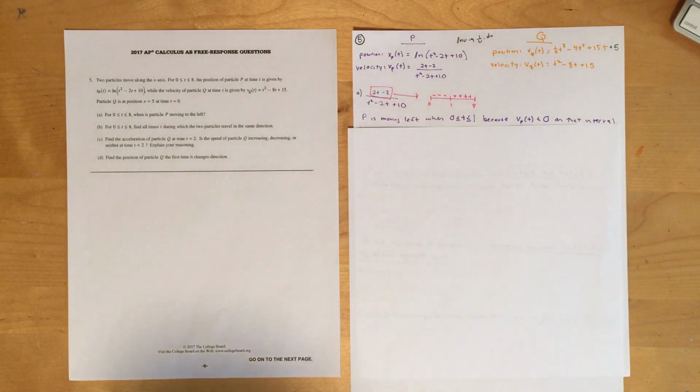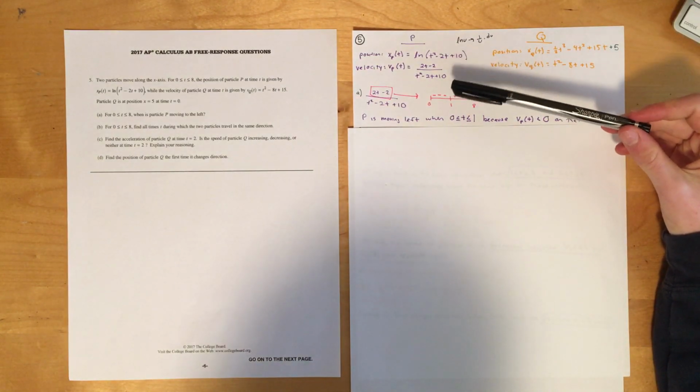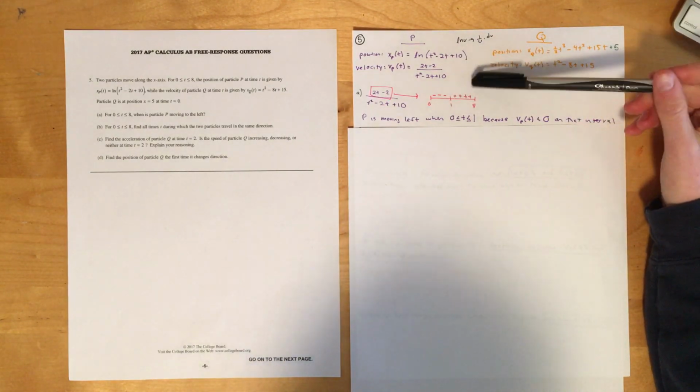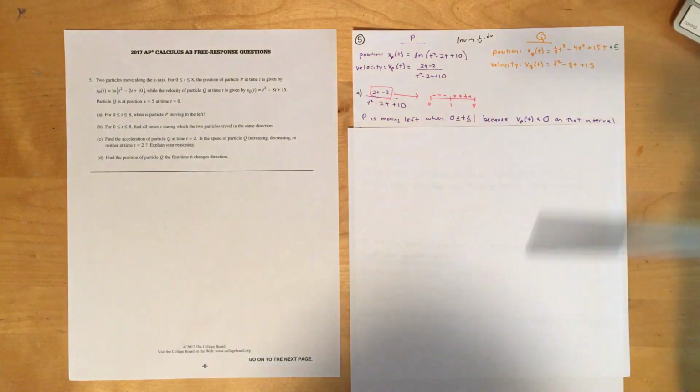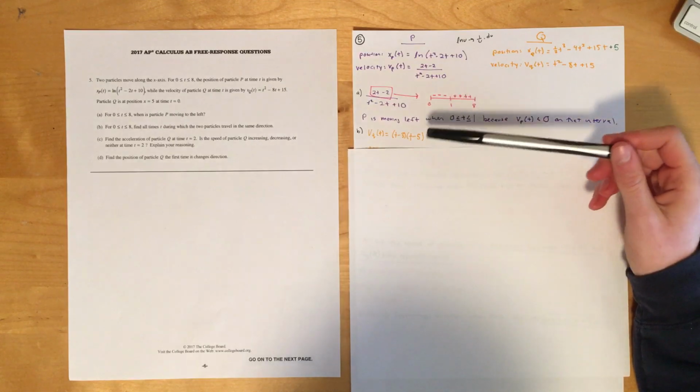Now B asks, for the interval given, find all times t during which the two particles are moving in the same direction. So we know when particle p is moving to the left and moving to the right. Basically, that's all we have to do for particle q. The velocity of particle q, when factored, is t minus 3 times t minus 5.